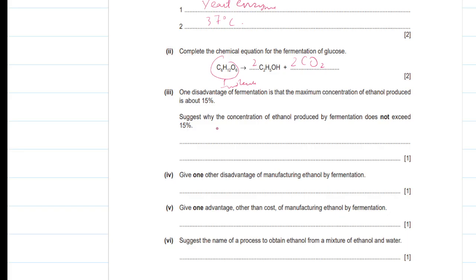That is why fermentation only produces 15% concentrated ethanol, because it kills yeast, and the yeast enzymes stop working.